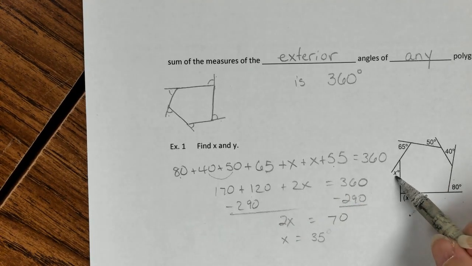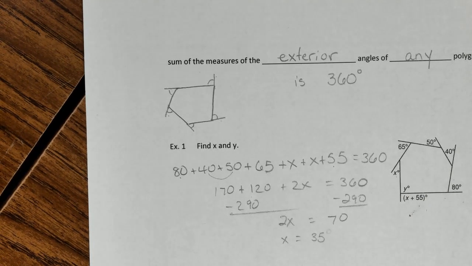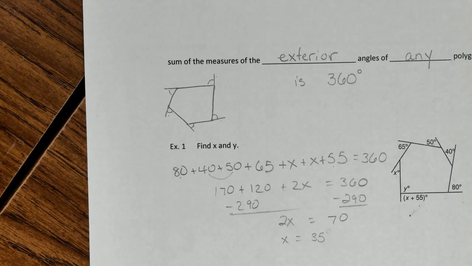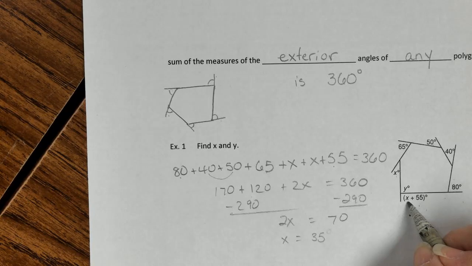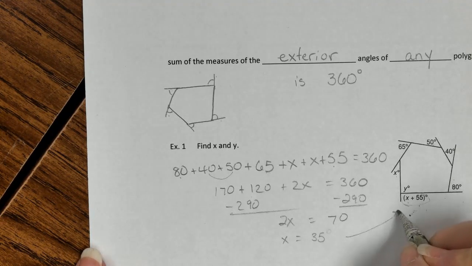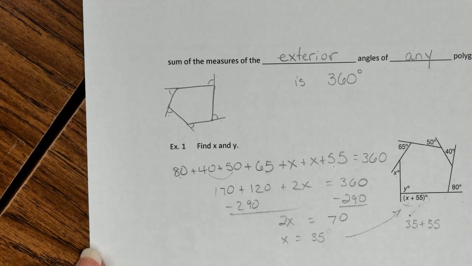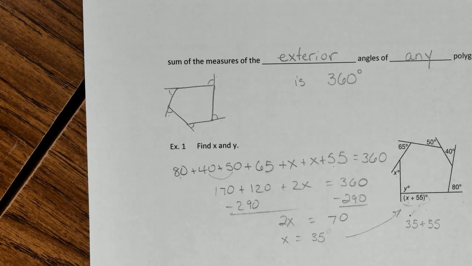Okay, x is 35. If I say it's 35 degrees, I guess that's degrees. What does that mean? It's just 35. We still need to find out what y equals. But now that I know x is 35, this angle is 35 plus 55 degrees. Well, that's 90, right?